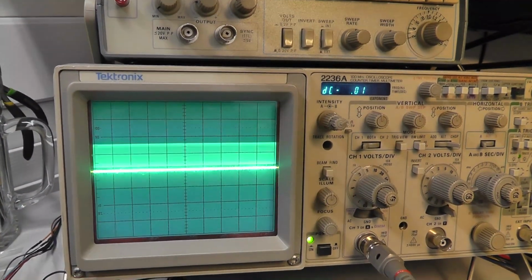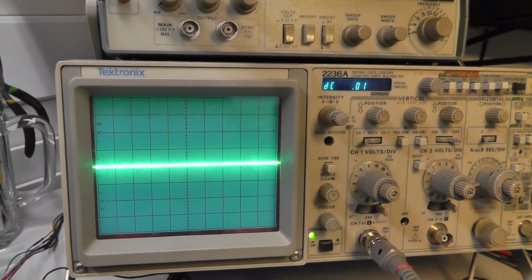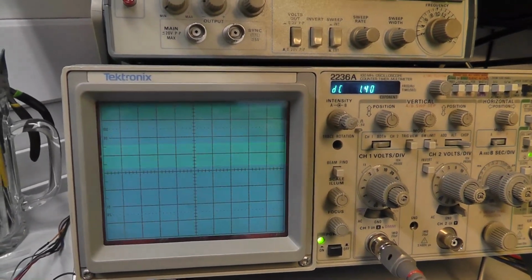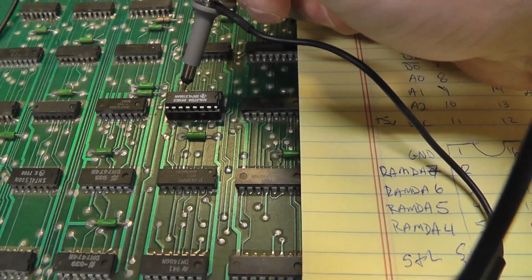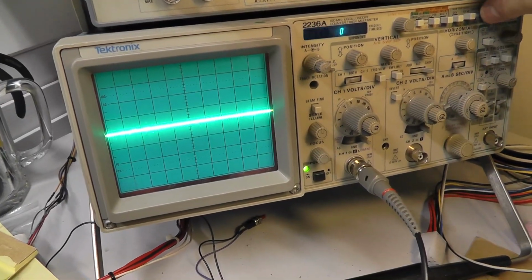Let me look at what 6 and 7 are. Shift and load, I think. And let me put this on frequency.